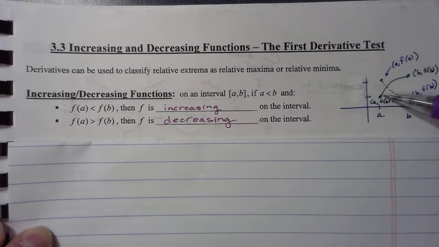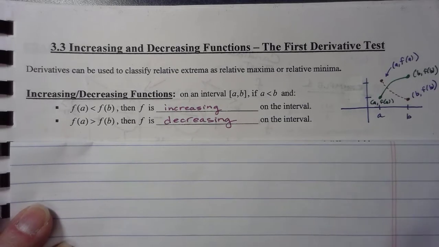Now, function f could have done this. It could have done a lot of increasing and decreasing, but ultimately, if the starting point, f at a, has a lower y value than the ending y value at the end of the interval b, then we say the function has increased over the interval.